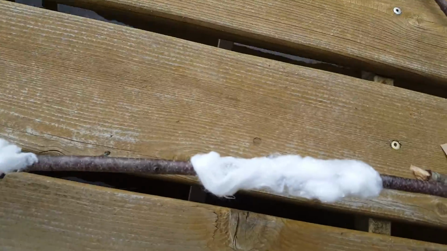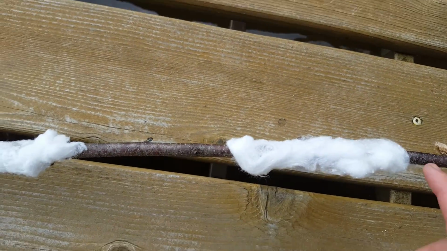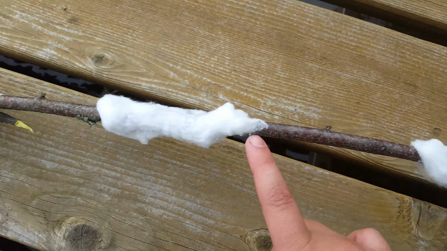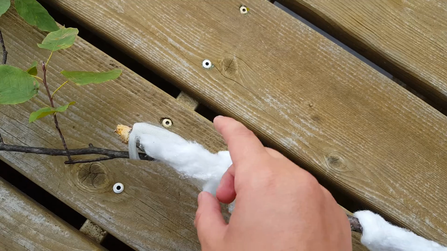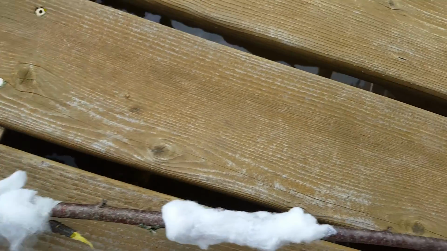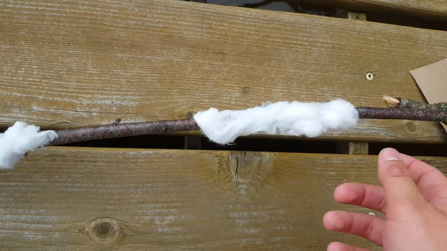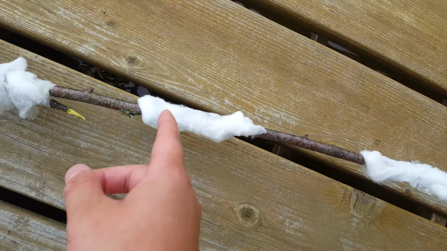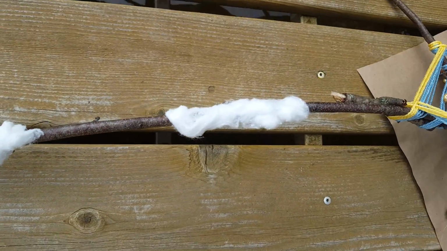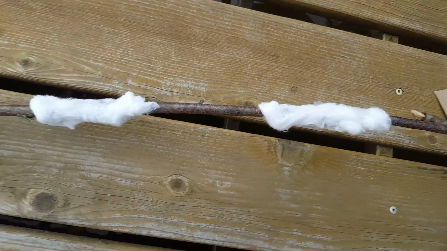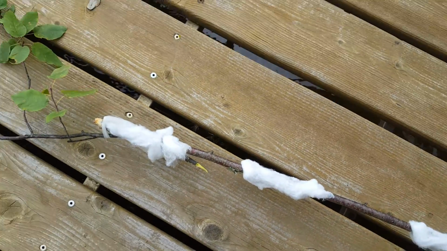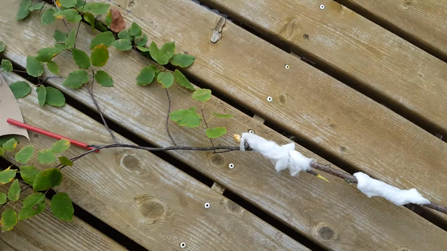Now the fluffy stuff is the myelin sheath. You can think of the myelin sheath like the insulation on wires at home. It helps the electrical current flow through the cell more efficiently and get to the place that it's supposed to be.